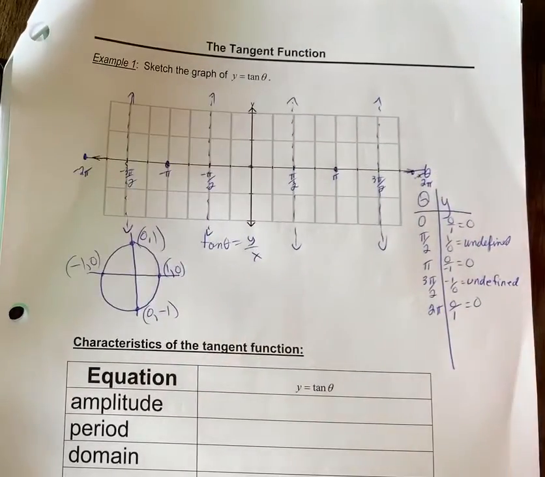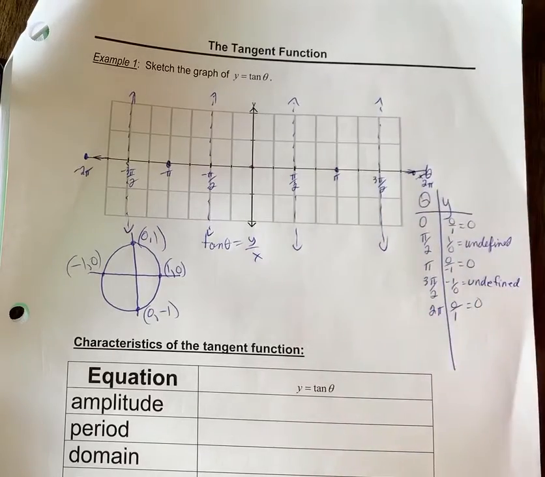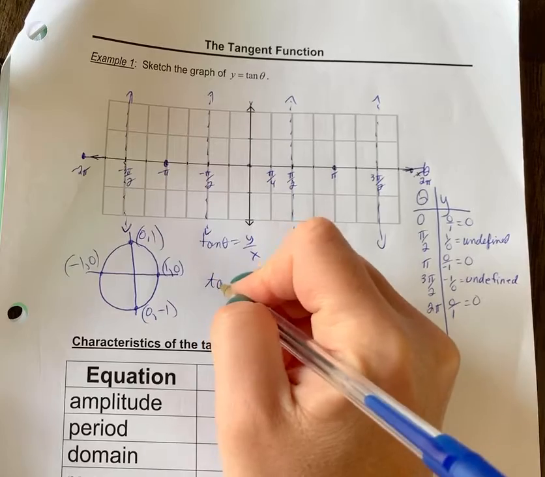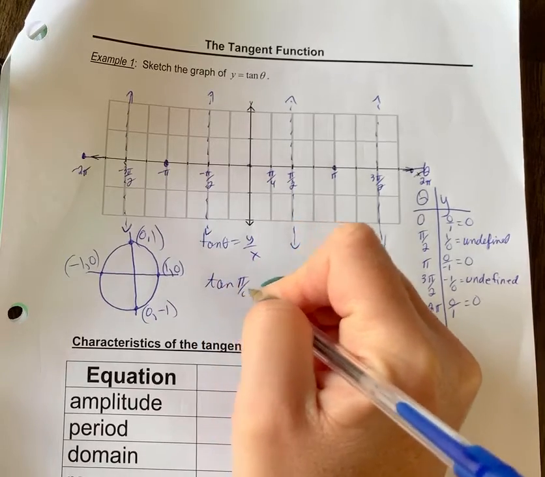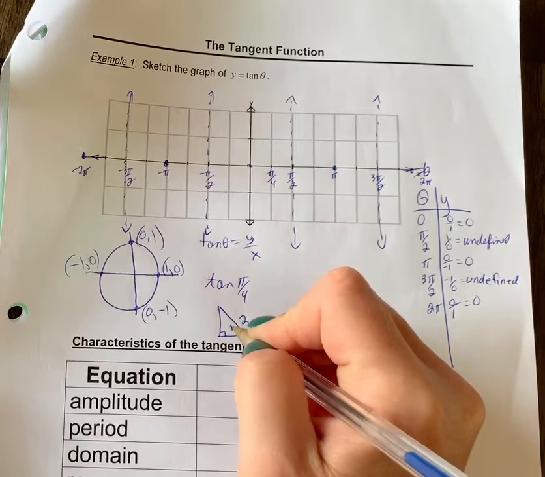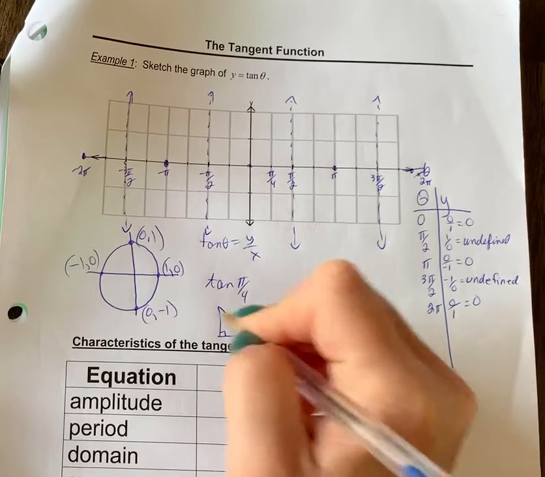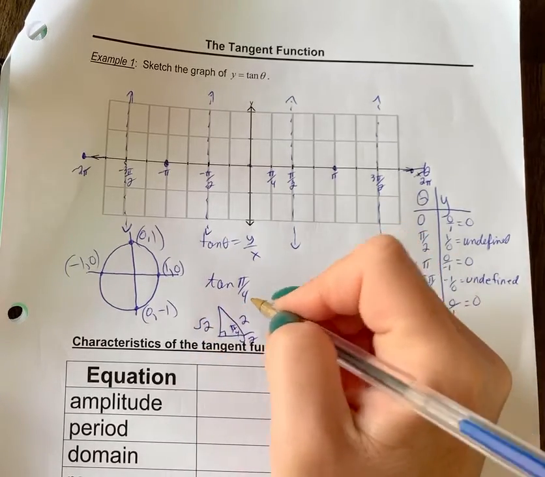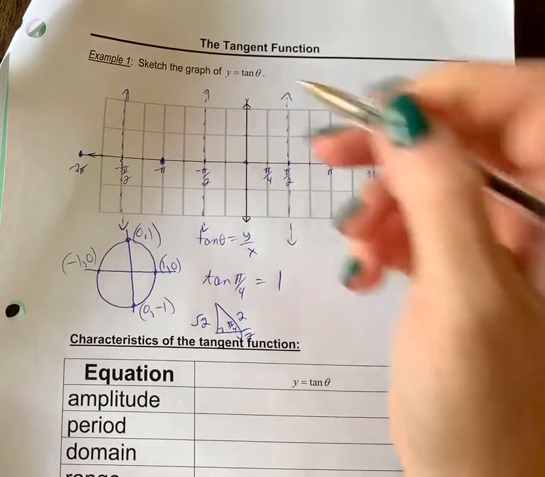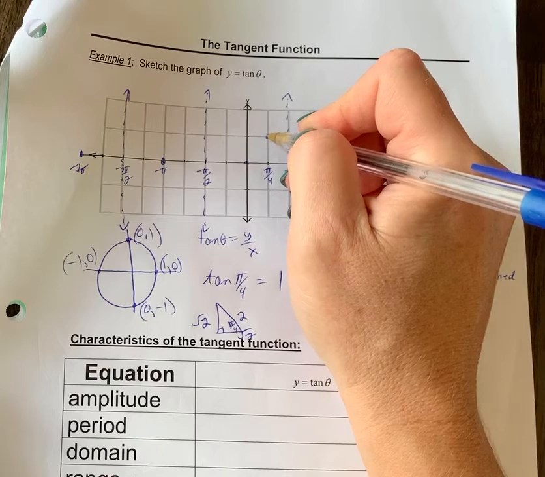Okay, so I feel like we need some more points here. So I'm going to go pi by 4 would be a great point. It's in between here. So we want to know what is the tan of pi by 4. Well, you're going to get that from our special triangles with our pi by 4 triangle when we have root 2 over 2. So tan of pi by 4 is root 2 over root 2, which is 1. So tan of pi by 4 is 1.